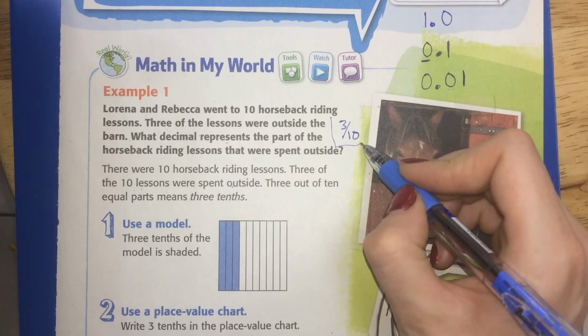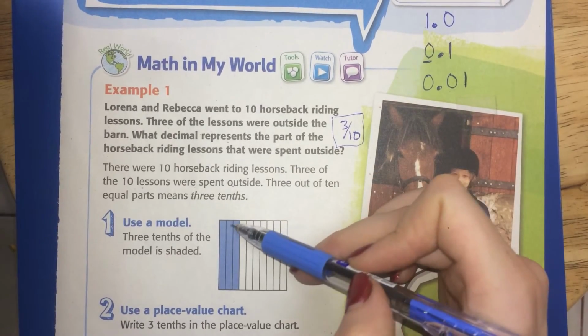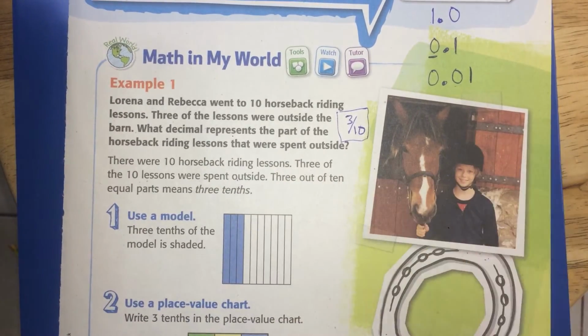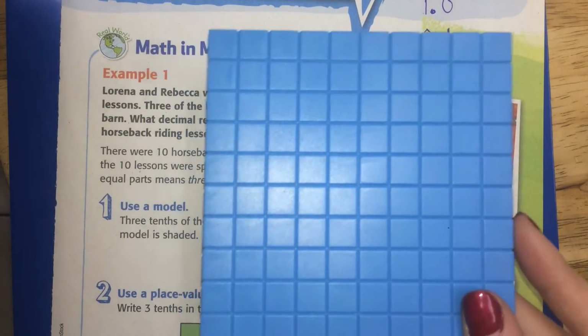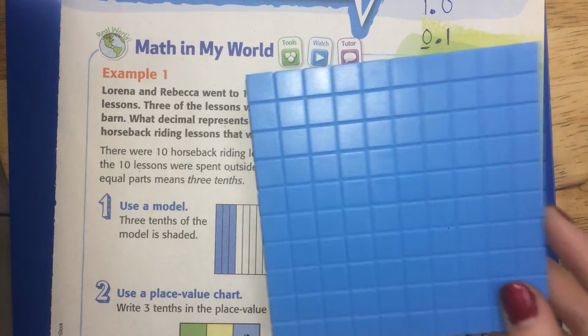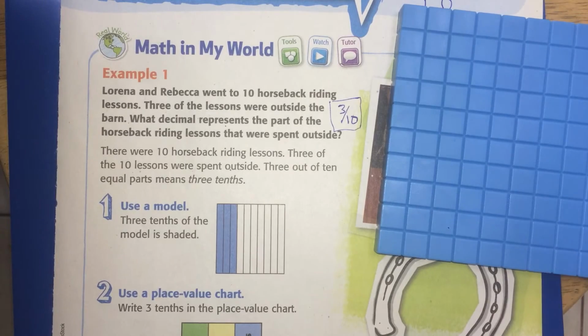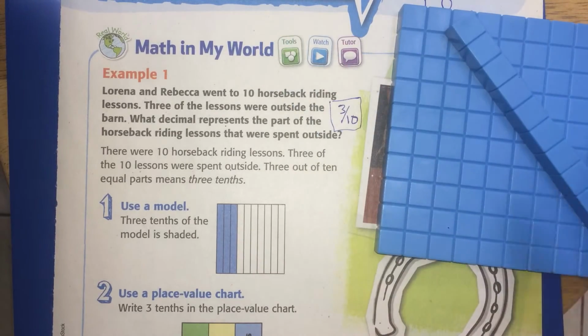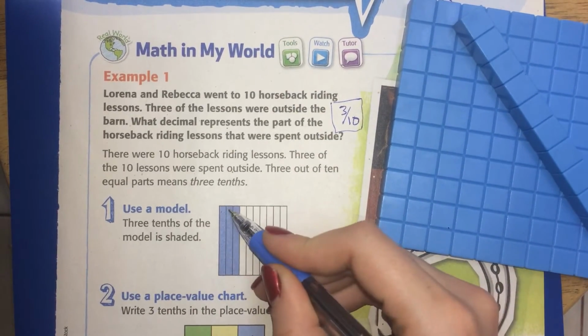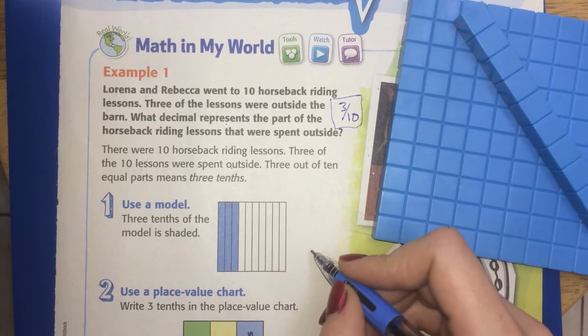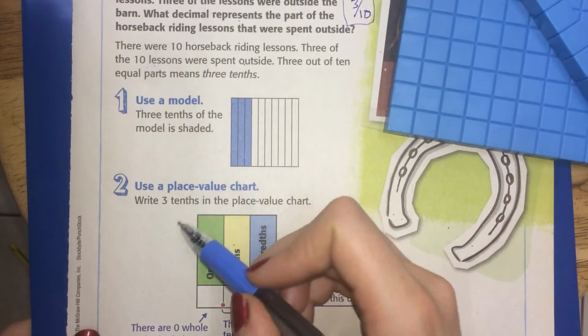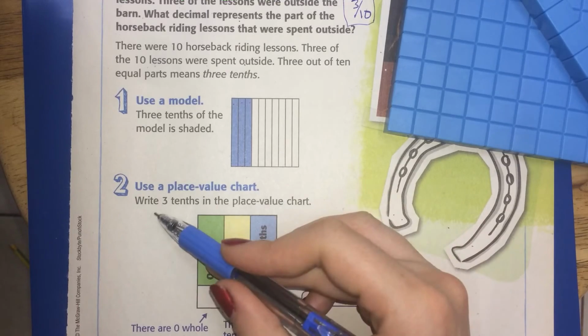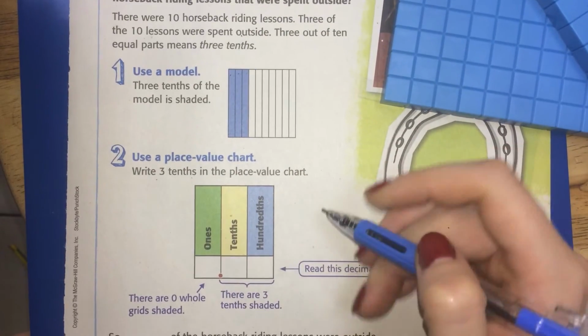3 tenths. So they've modeled it using, again, the 100 grid. This would represent 1 whole. And 3 of these tenths. 1, 2, 3. They've modeled it. Now they're saying use the place value chart. Write 3 tenths in the place value chart.